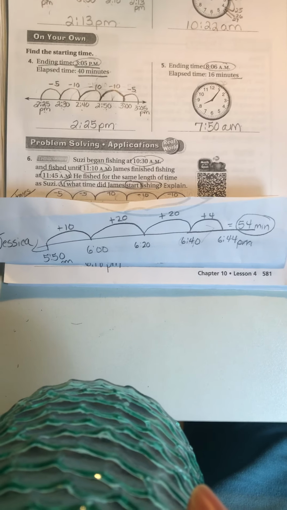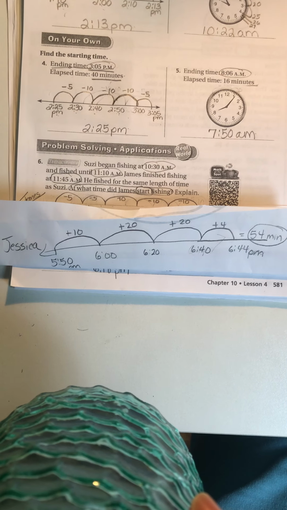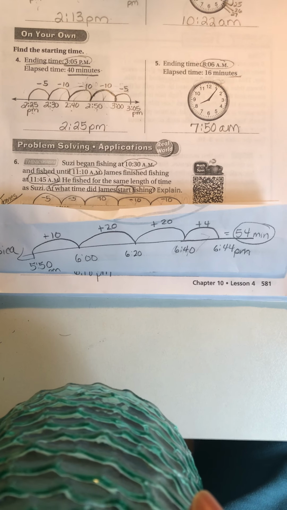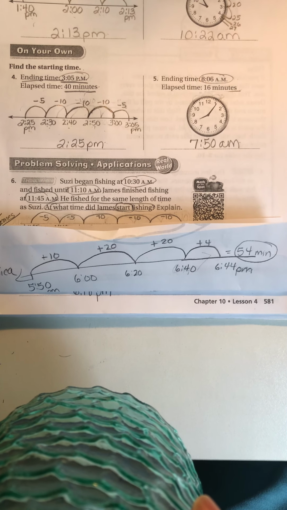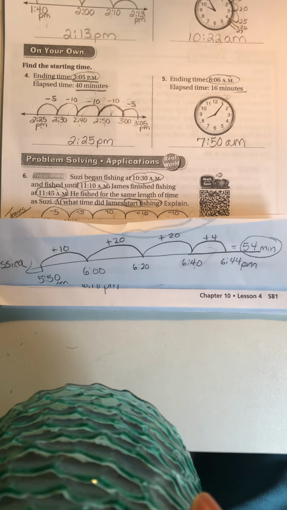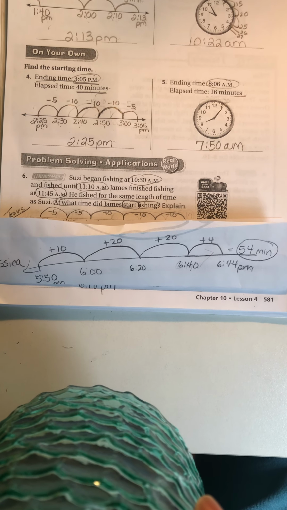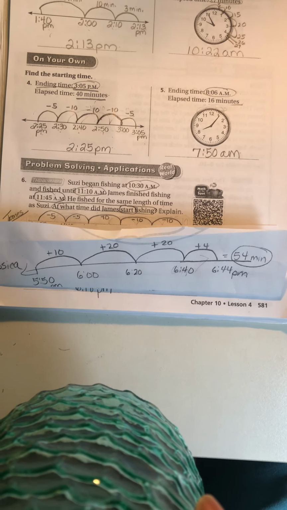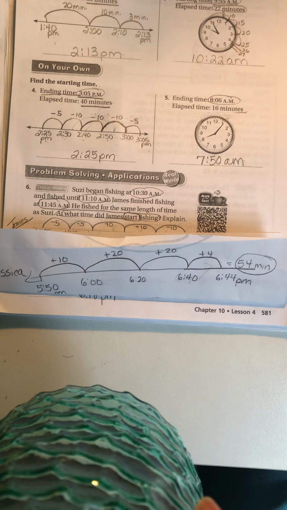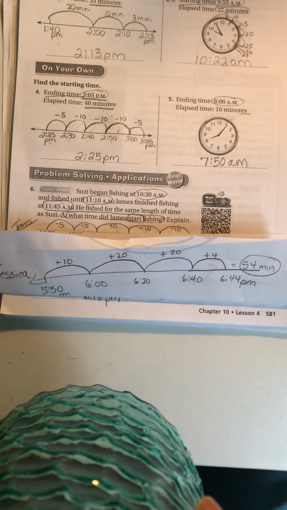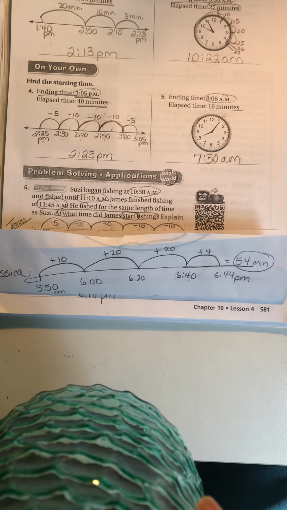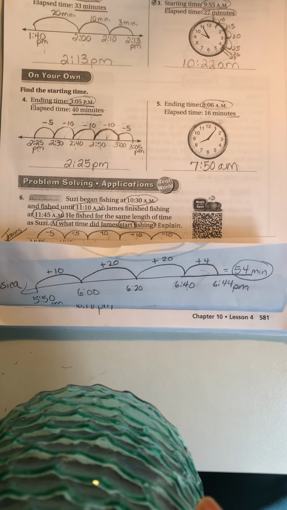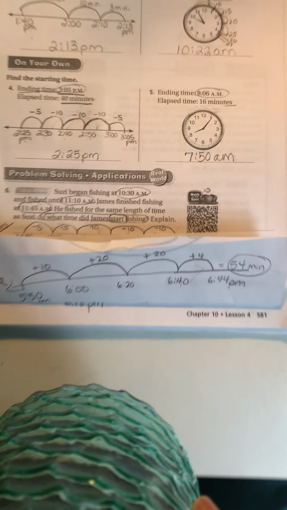Okay, so this is Jessica, my friends, her cleaning her room. She started at 5:50, she ended at 6:44. If you look at the end of the number line, she cleaned her room for 54 minutes. I made this number line to show you. So we started at 5:50, we added 10 minutes, that's 6 o'clock. We added 20 minutes, that's 6:20. We added another 20 minutes, that's 6:40, and we added 4 more minutes, and that's 6:44. Why did I make those jumps? Because it said that she ended at 6:44. So that took me to 6:44, which is 54 minutes.